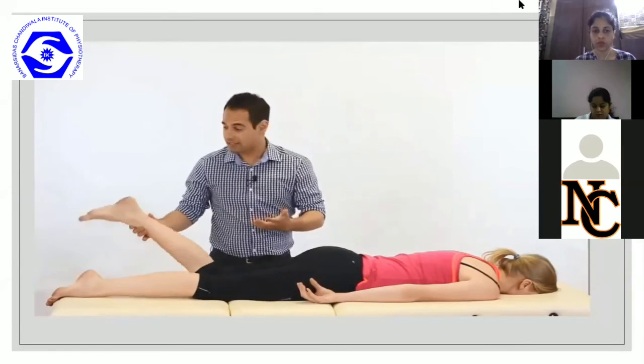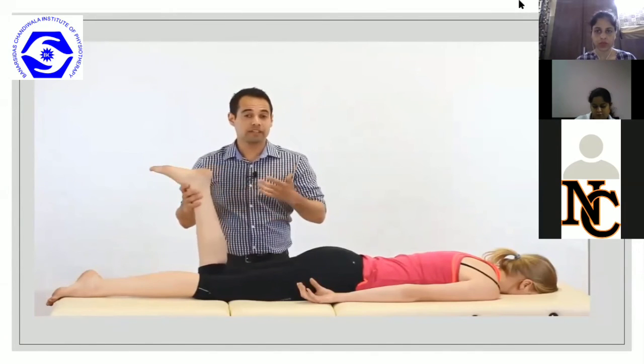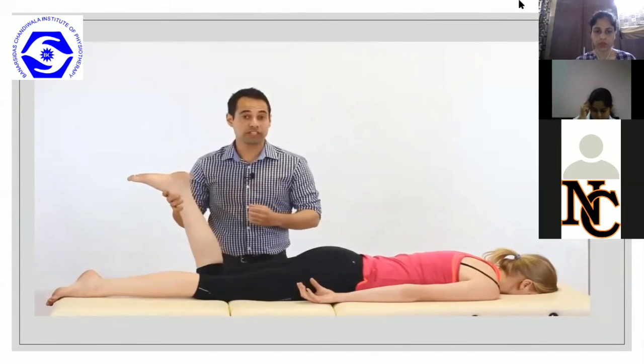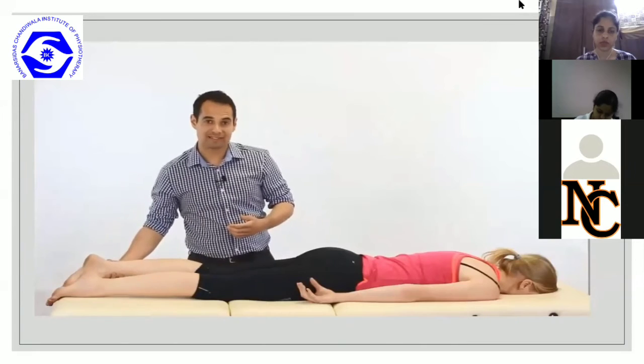With regards to foot position for this test, it doesn't matter whether the foot is in a plantarflexed or dorsiflexed position, because the femoral nerve does not go beyond the knee joint. And therefore, whatever position the foot is in doesn't make any difference towards the femoral nerve during this test.